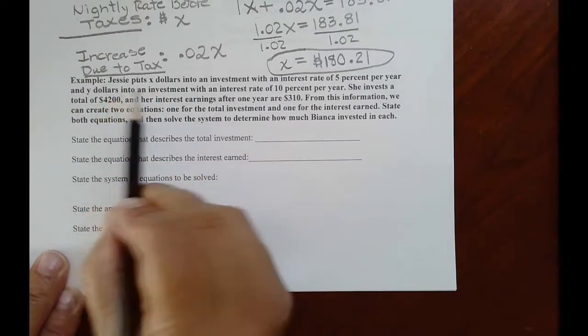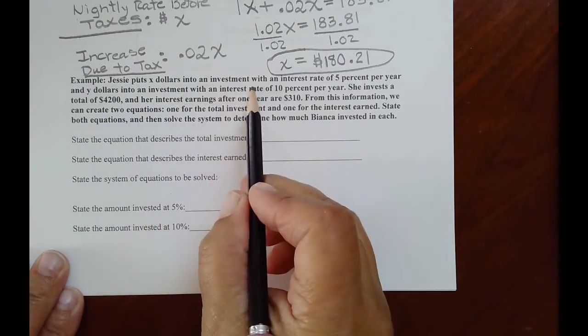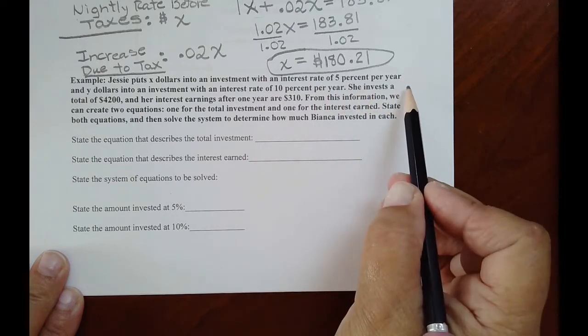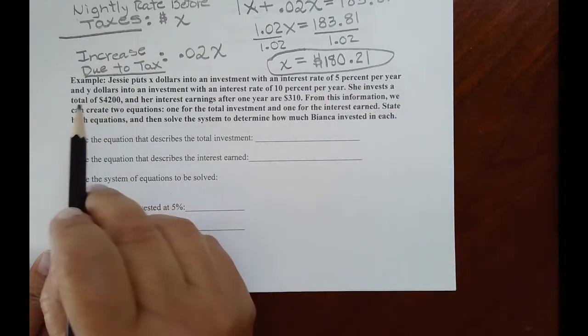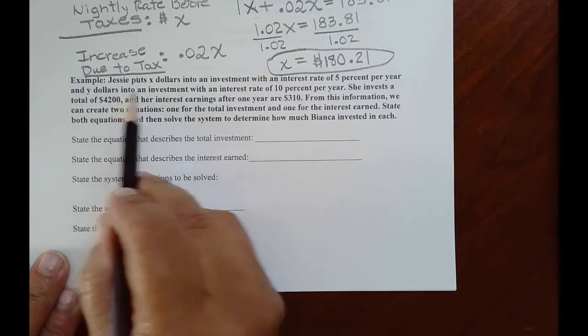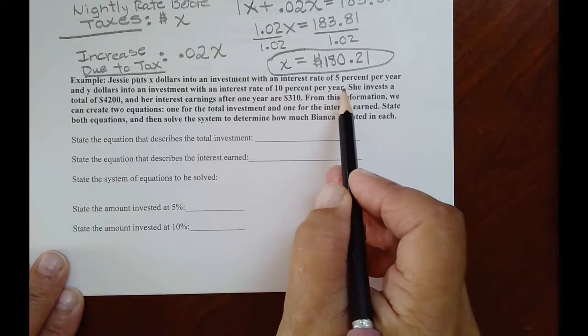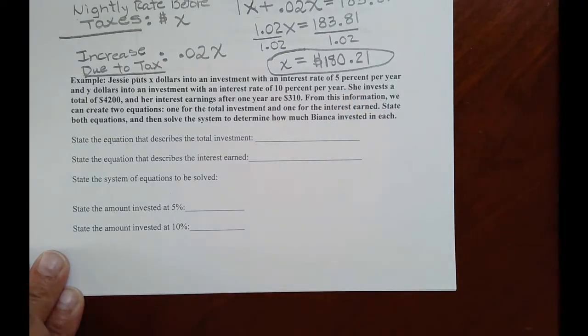It says Jesse puts X dollars into an investment with an interest rate of 5% per year, and Y dollars into an investment with an interest rate of 10% per year. She invests a total of $4,200, and her interest earnings after 1 year are $310.